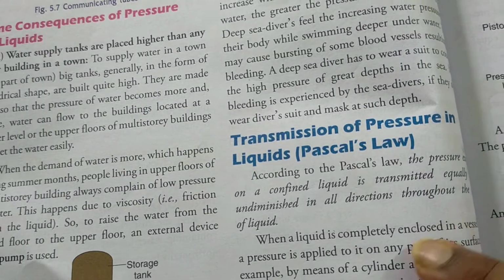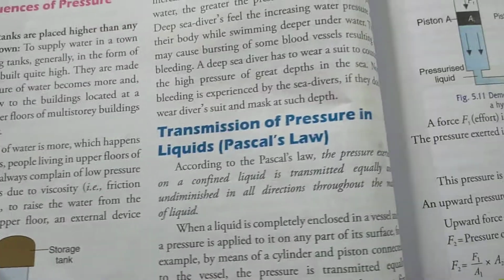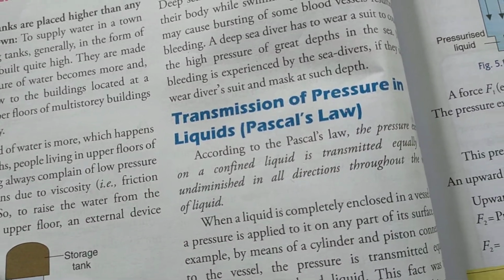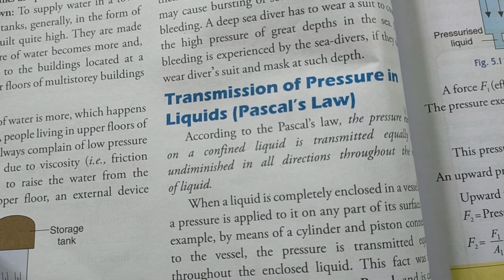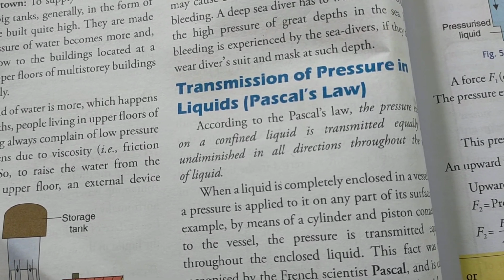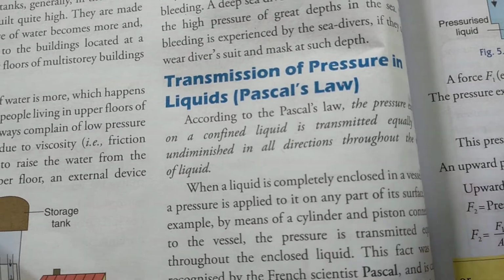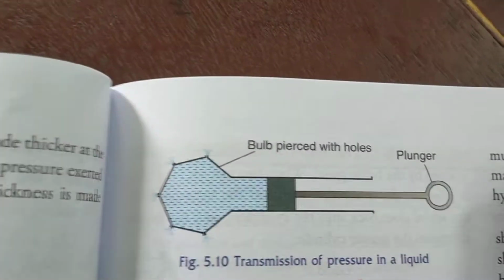So next we have the most important topic of this chapter, that is Pascal's law. According to Pascal's law, pressure exerted at one end is transmitted equally in all directions. This law can be easily understood by this diagram.